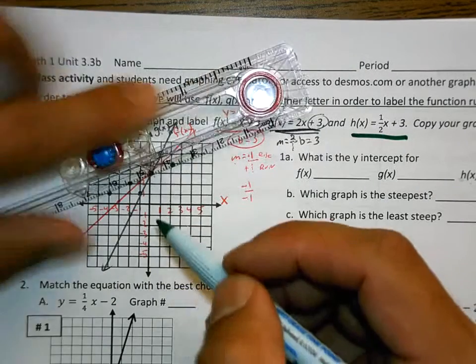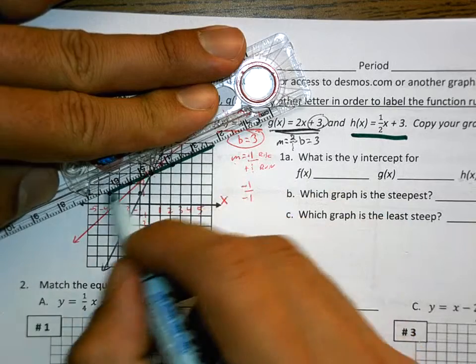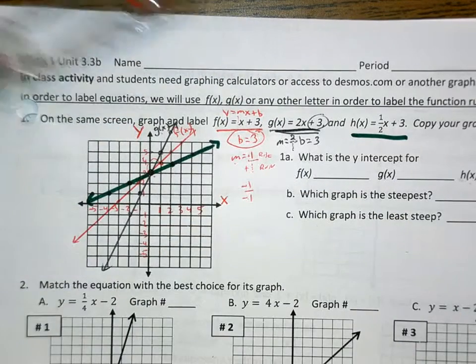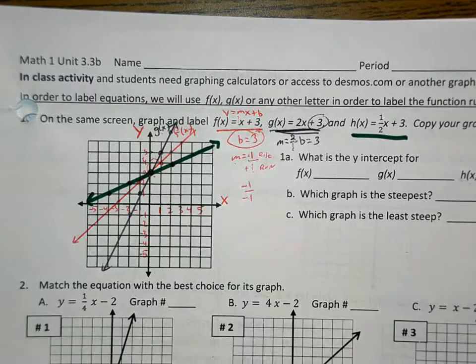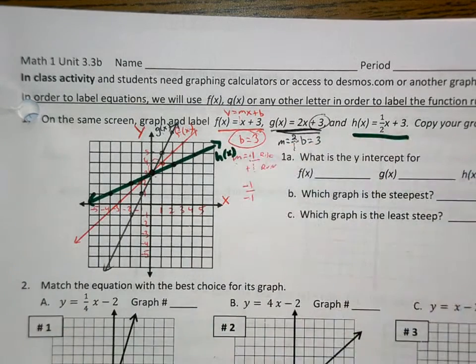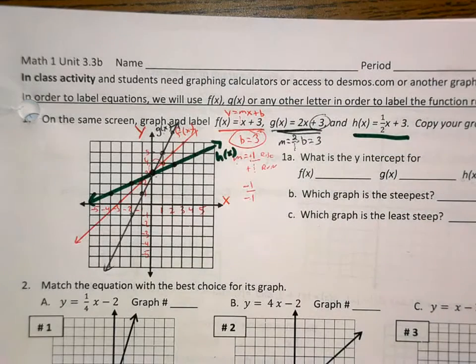I was trying to make this green, but it looks kind of black on here. I don't know if you can tell. And I need to label it. This is h of x. I have g of x, f of x, and h of x. So far, so good.